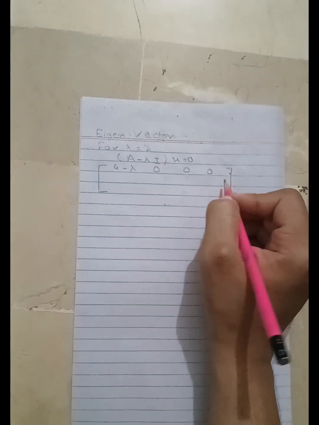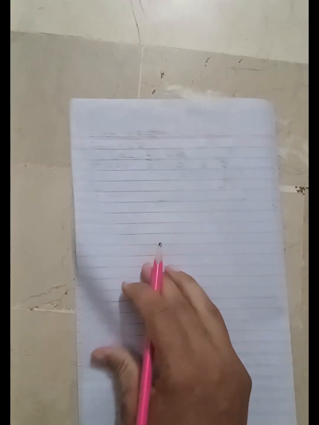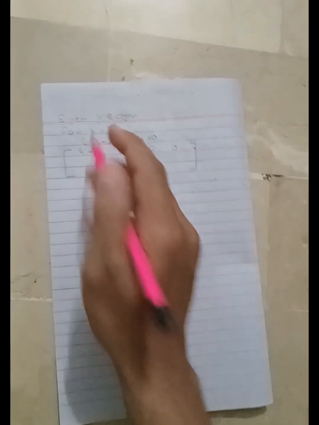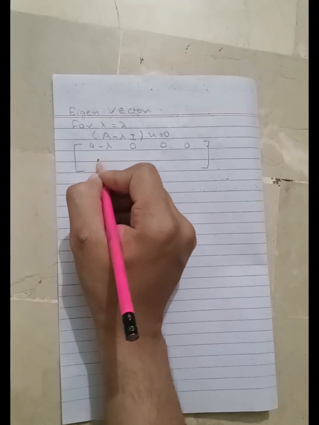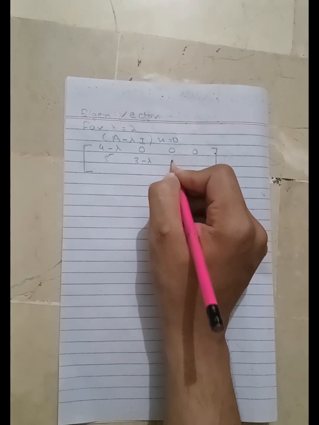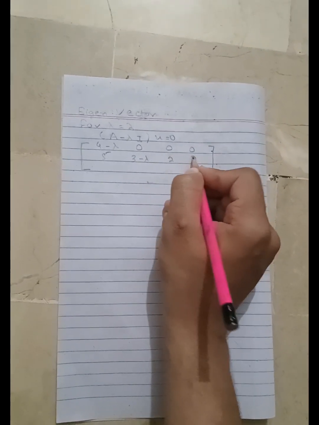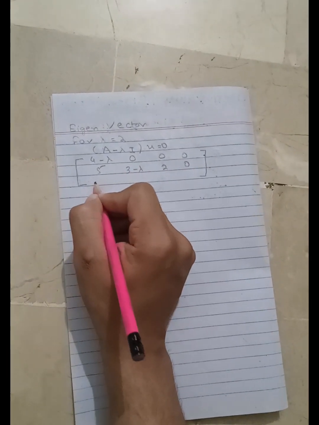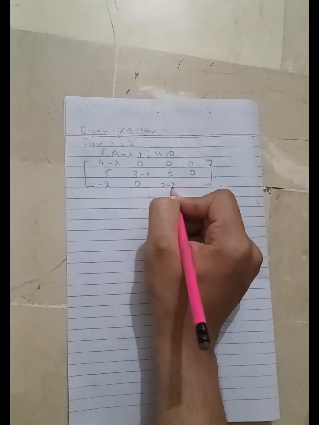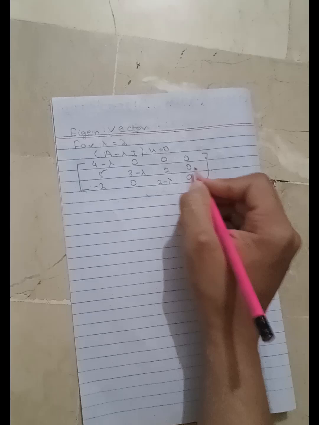I will show you where we can find this from. It is 4 minus lambda, 5, 3 minus lambda, 2, 0, and -2, 0, 2 minus lambda, and 0.